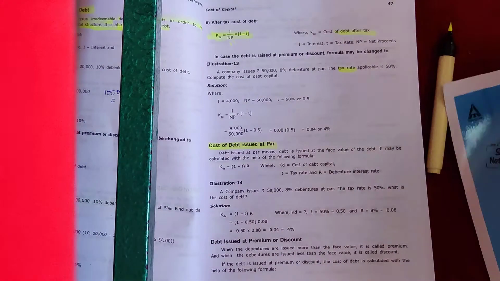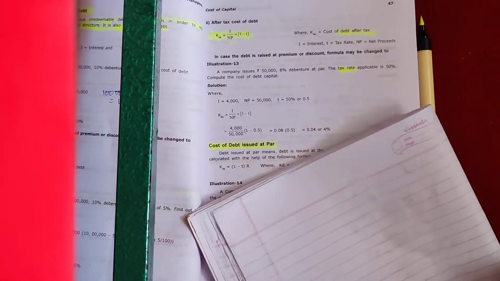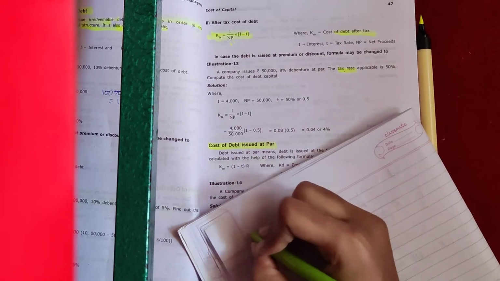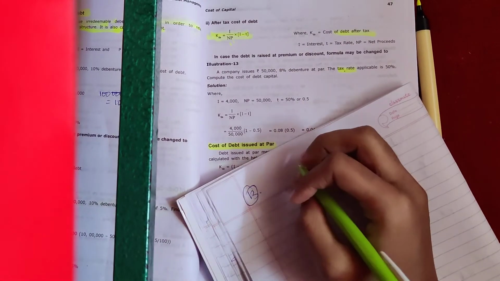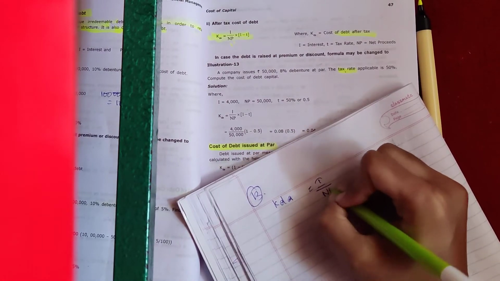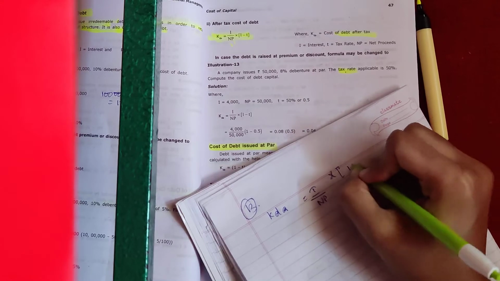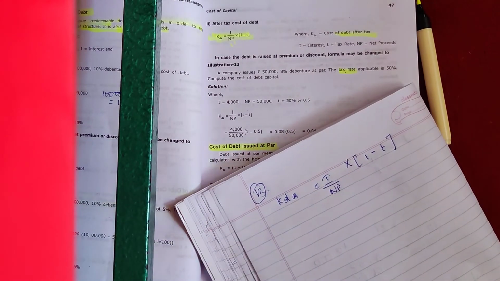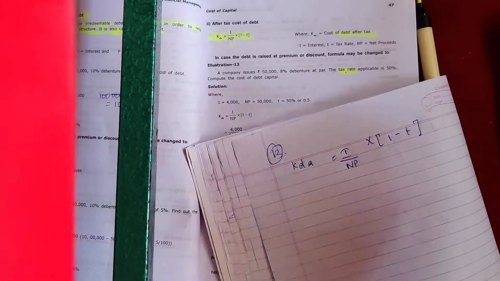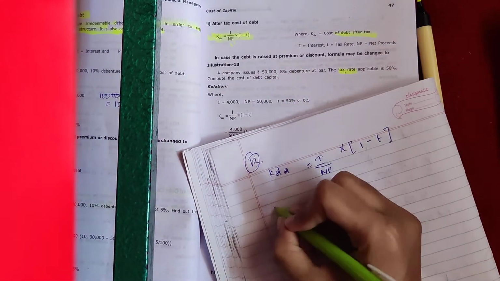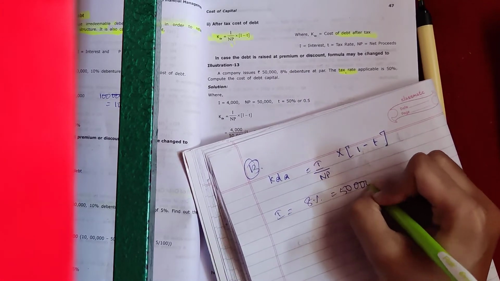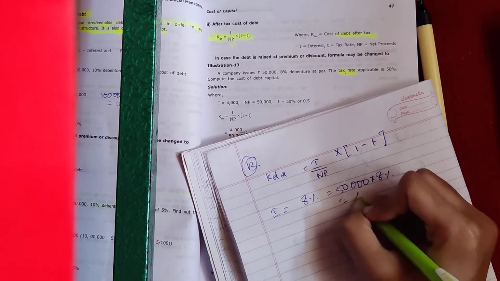Let's look into the formula. The formula for debt capital after tax, because tax is clearly mentioned in the question, so we have to take this particular formula. KDA is equal to I divided by NP into (1 minus T). T is nothing but the tax. Now what is I which is given to you? The I here is 8%. Here the amount is not given, so how do we find out? 50,000 is given to us, into 8% will be 4,000.